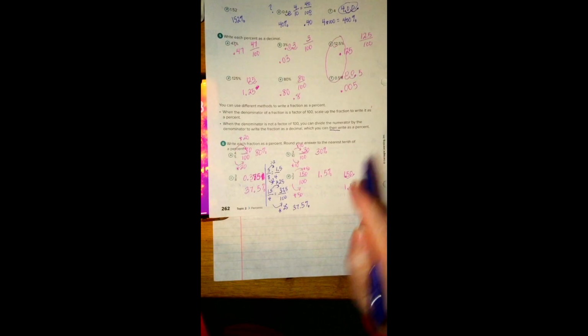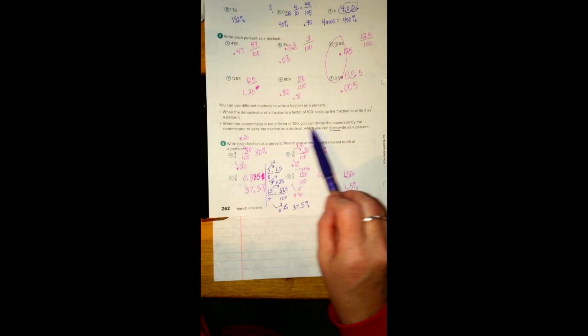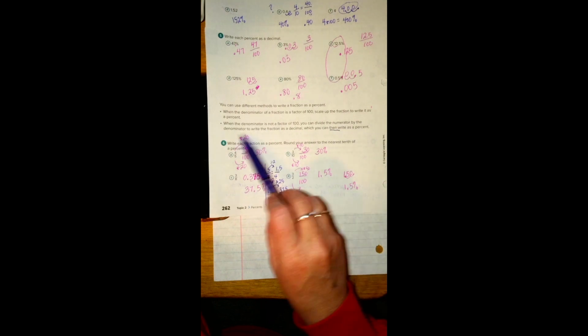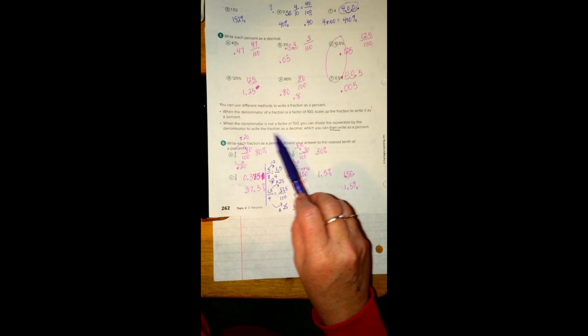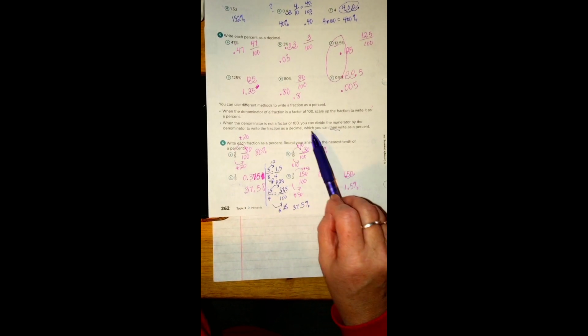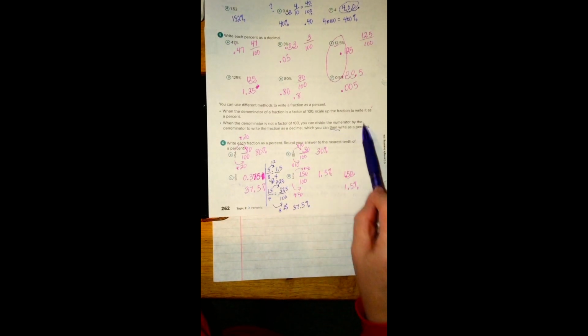Okay, so 3/8. The directions here said when the denominator is not a factor of 100, you can divide the numerator by the denominator to write the fraction as a decimal, which you can then write as a percent. So 3/8. Let's do that division.